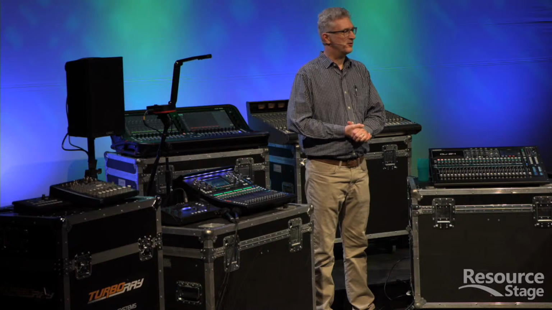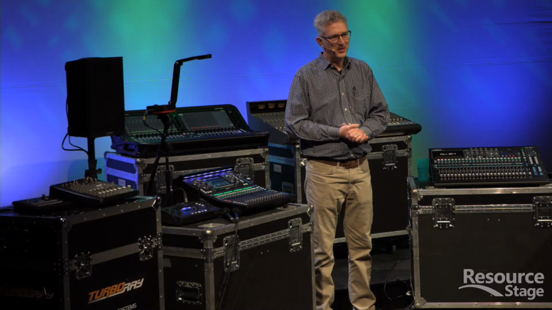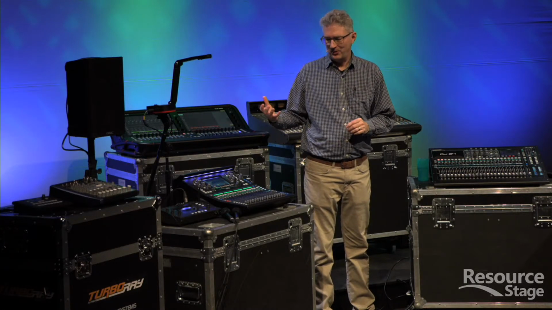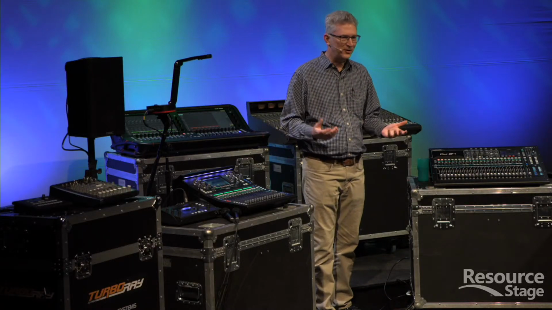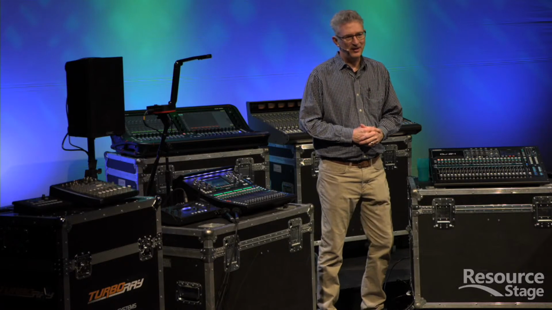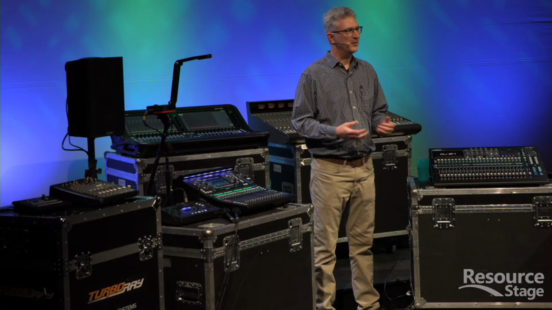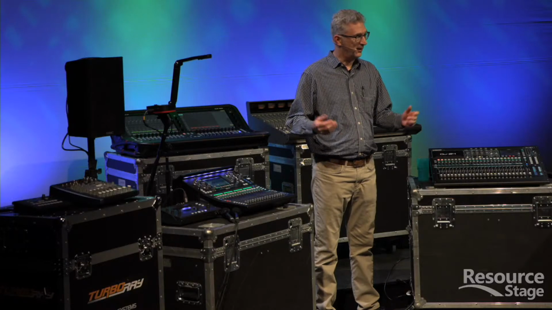We have access to other consoles, and we do sell them, but we do tend to gravitate towards the Allen and Heath because they are a simple to use mixing console, and they sound good and they work really well. Our clients tend to really like it.